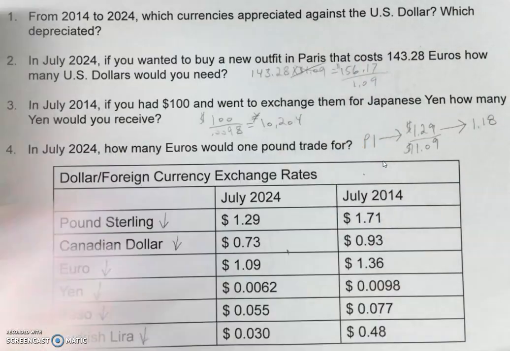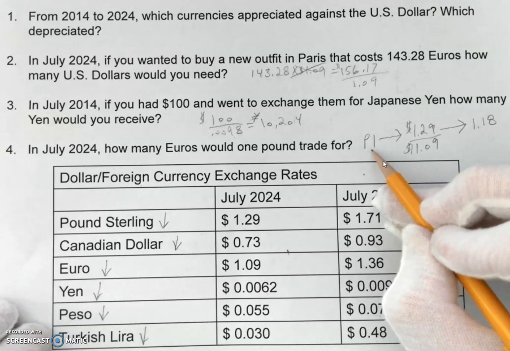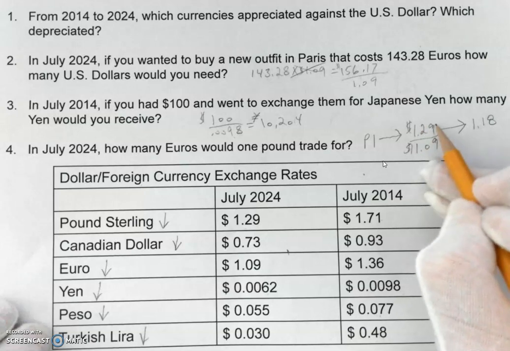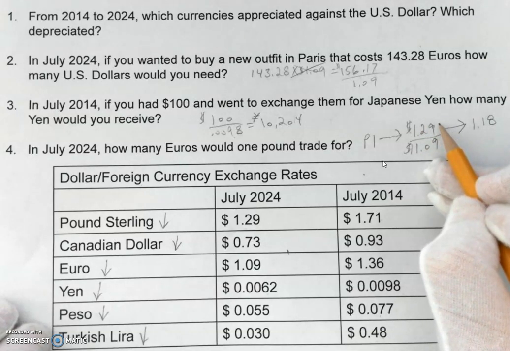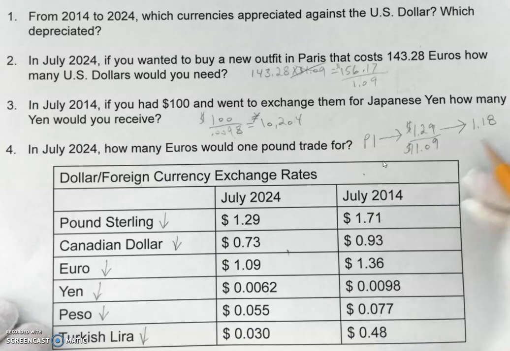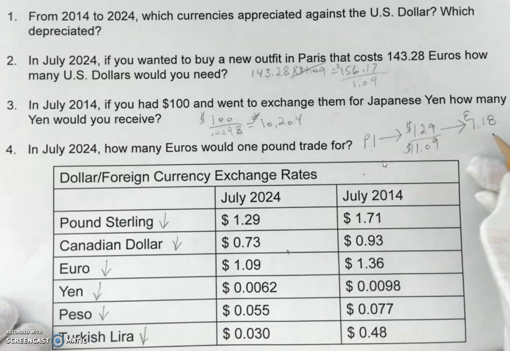In other words, if we have 1 pound, we can convert that pound into $1.29. We can then convert that $1.29 into euros, they cost $1.09 each, into 1.18 euros. Therefore, 1 pound trades for 1.18 euros.